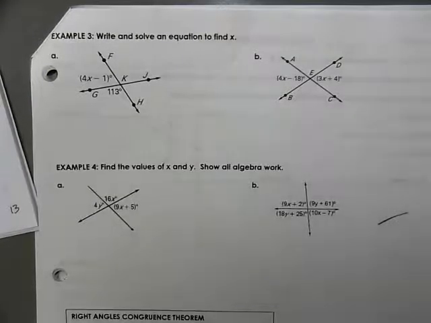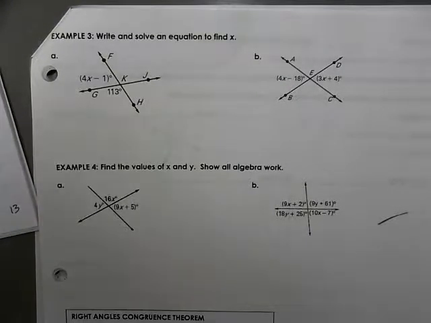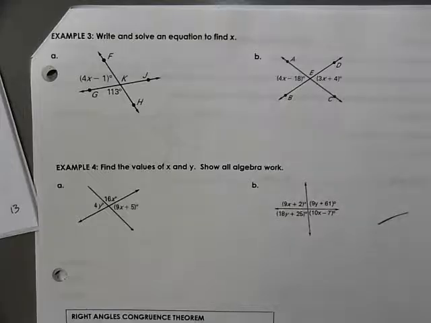On the next page, we're looking to write and solve an equation to find the value of x. For example, 3a, we need to look at what information they give us and what relationship we can recognize that would be true about those two angles.